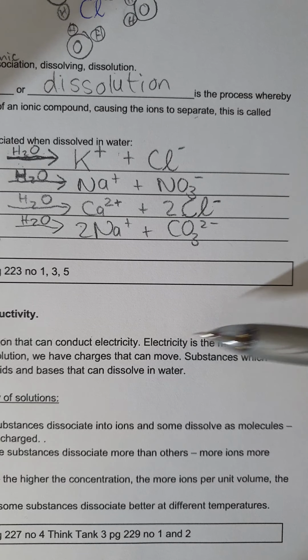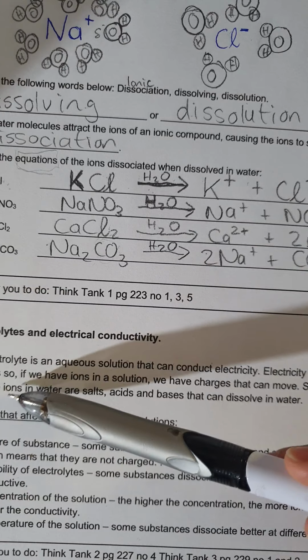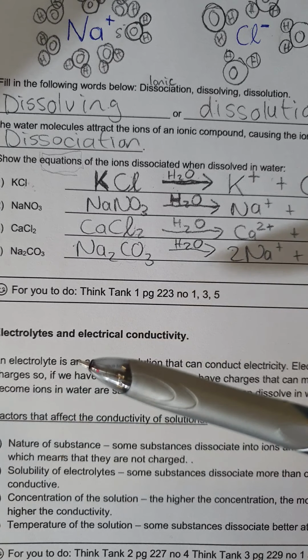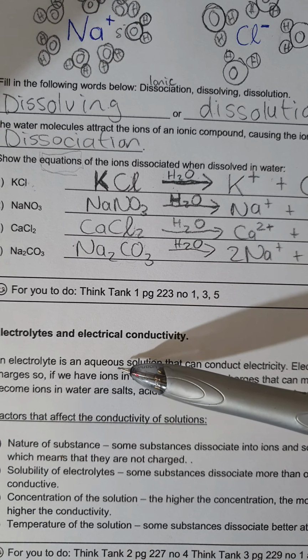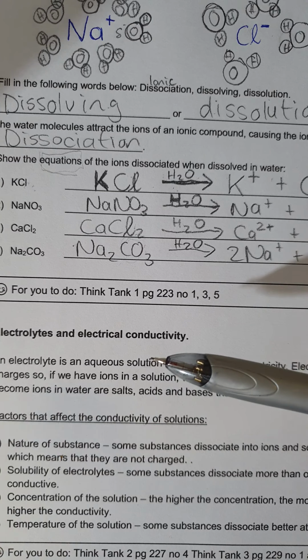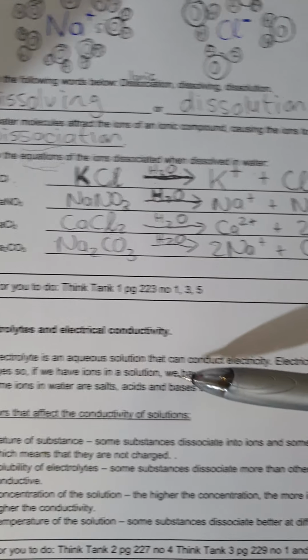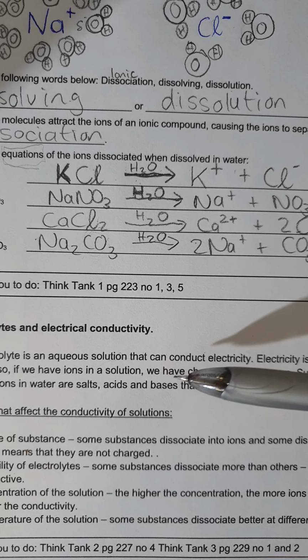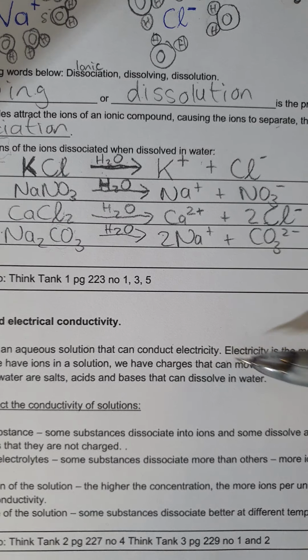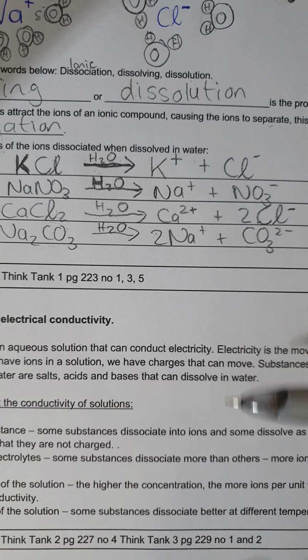So remember, electricity is the movement of charges, okay? So ions are charges, aren't they? They are charged particles. So if we have ions in a solution, we have charges that can move. So that's where the link to electricity comes from. Electricity is moving charges. Ions are charged particles, and they can move in a solution, okay?